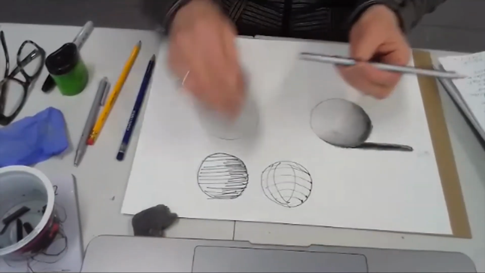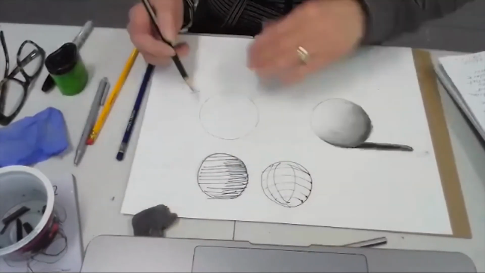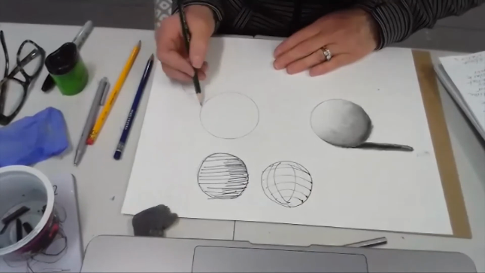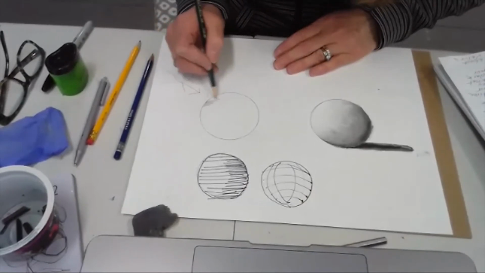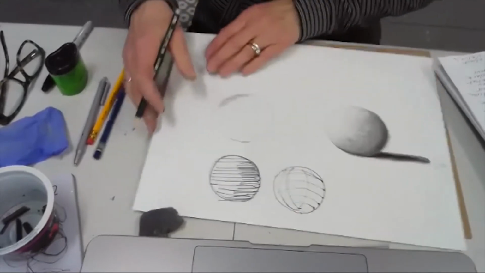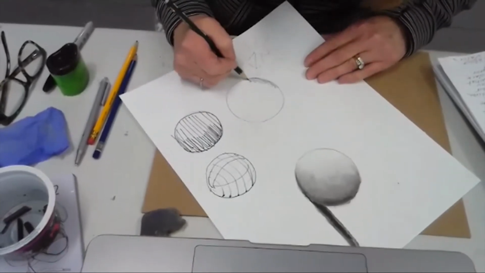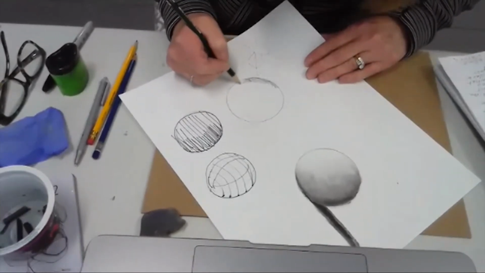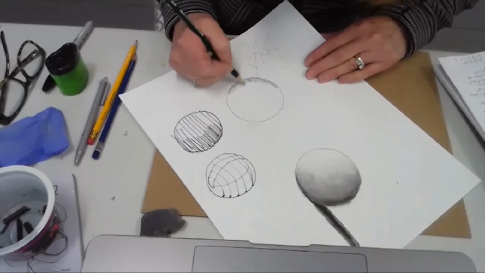I'll use this one. Darker pencil here. Just looking at my pencils, this will work. So I start the same way. I'm going curved. When you're drawing with pencil, go slowly and build up your values. You don't have to put your darks in as black right away.